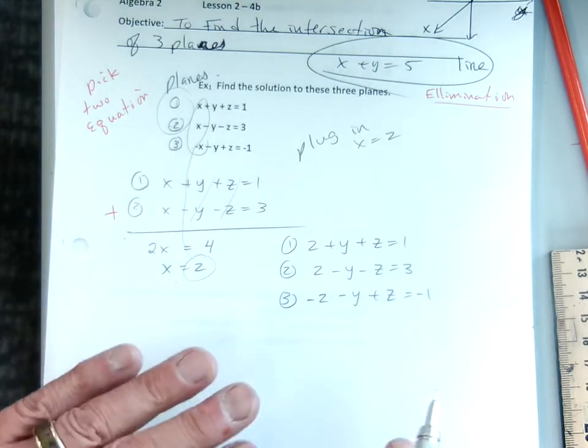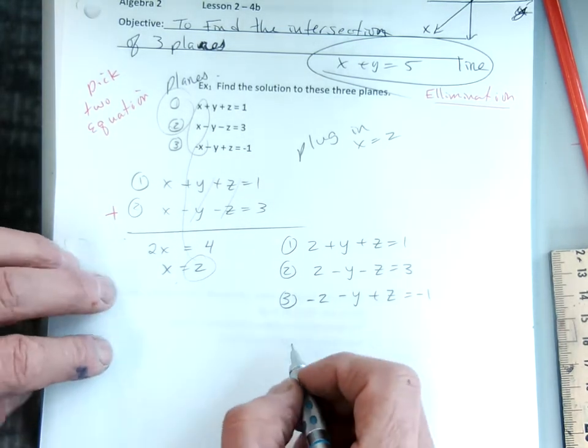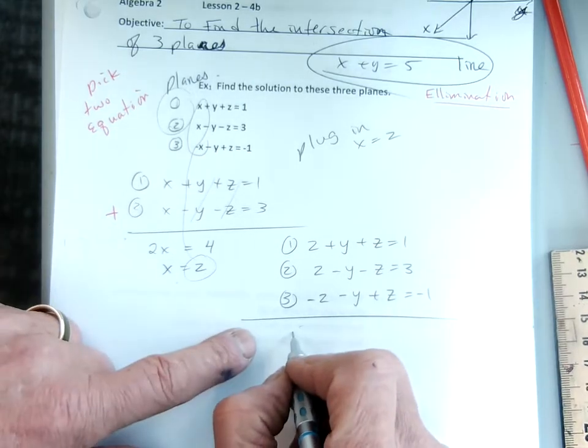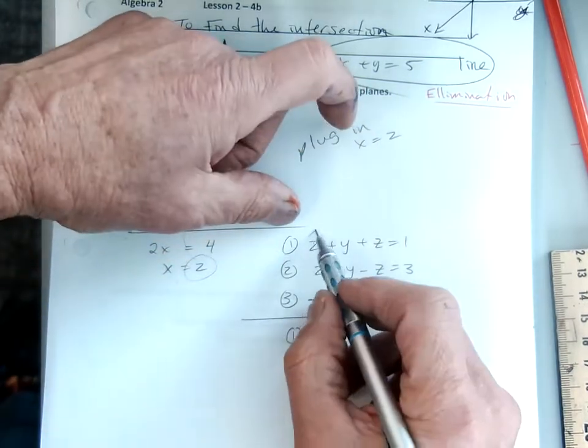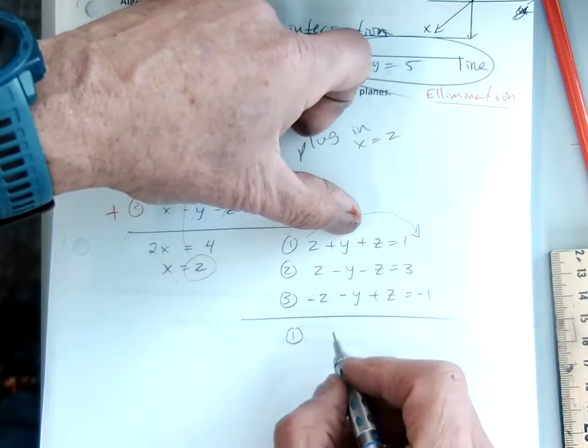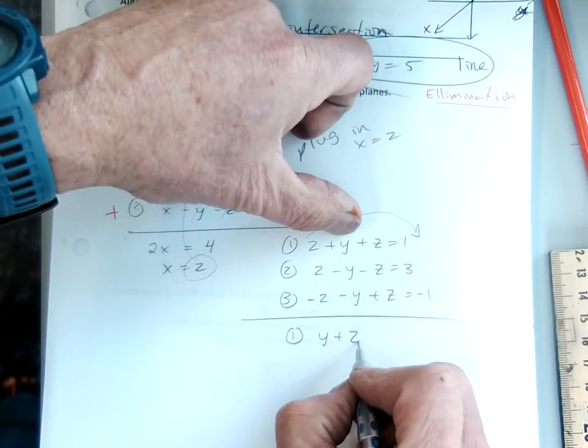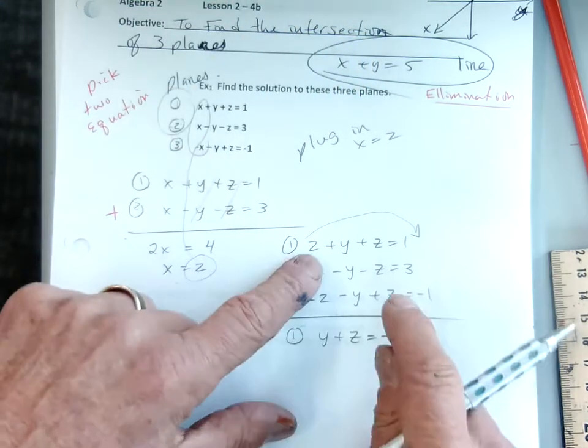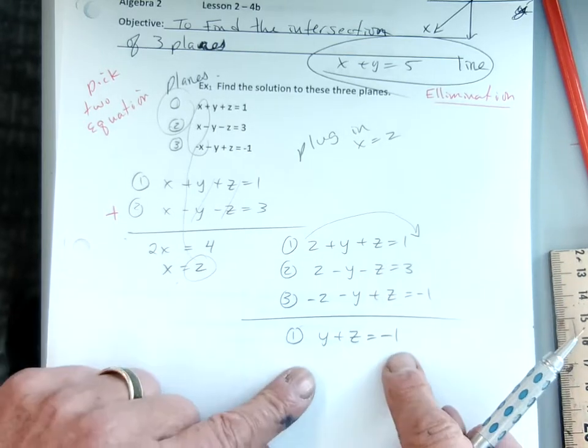Let me simplify it a little further. Equation 1 is really going to be, if I bring over the 2, y plus z equals negative 1.